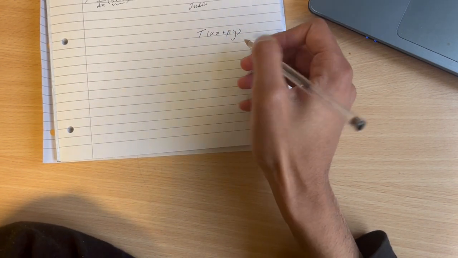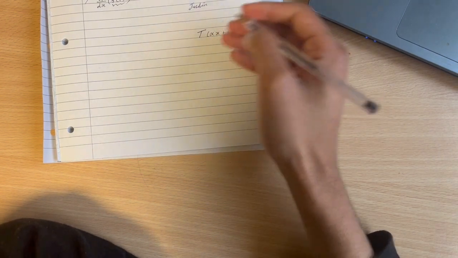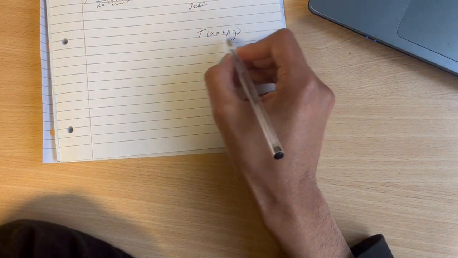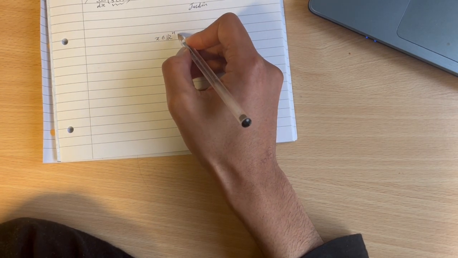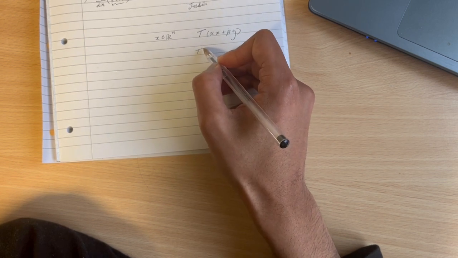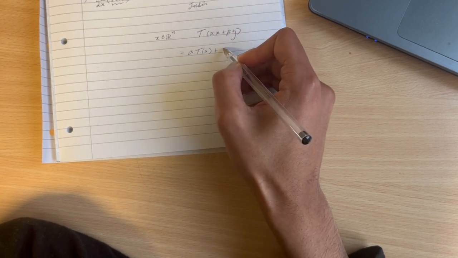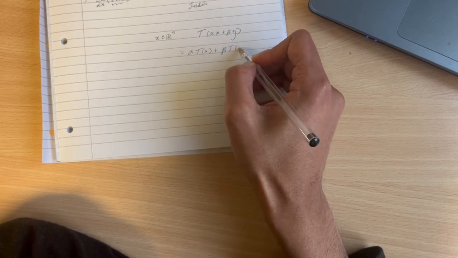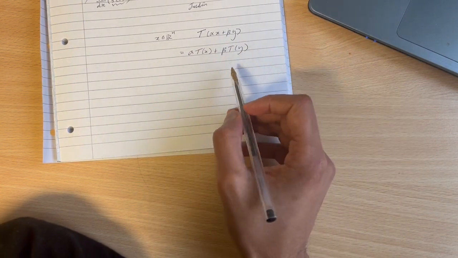It doesn't matter what it is, whether it's part of R, but usually if we're doing derivatives and stuff, we would want it to be just in Rn. Then we have that this is equal to alpha T of x plus beta T of y.